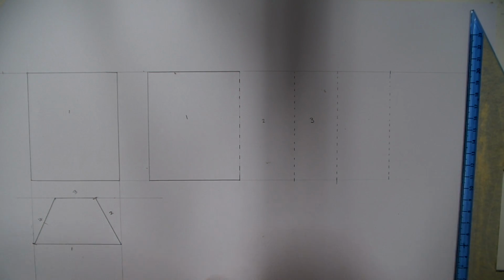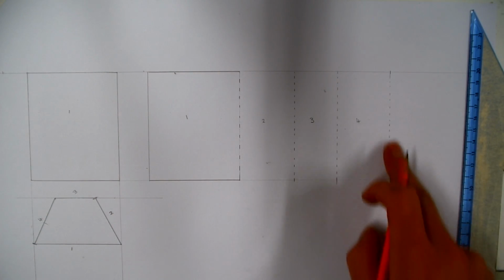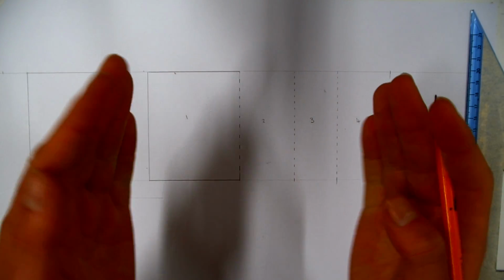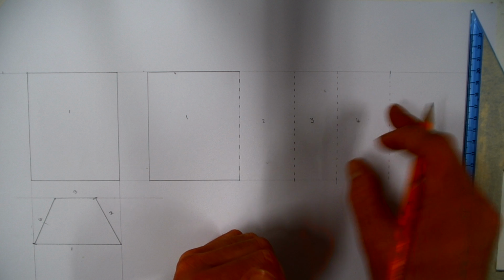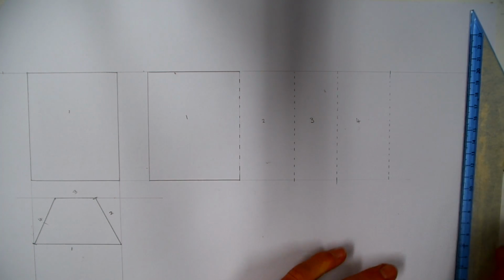Now, side 4. There's one thing I want to show you still. See the way side 1 here is a solid line and side 4 isn't. They're actually going to bend around each other. So when we come to a spot like this, that's where side 4, this side here, will have to be a solid line.